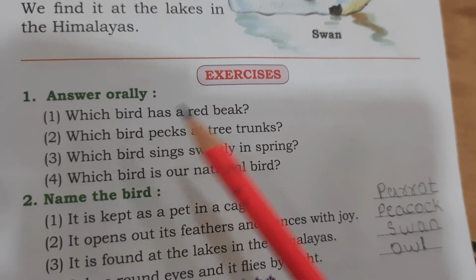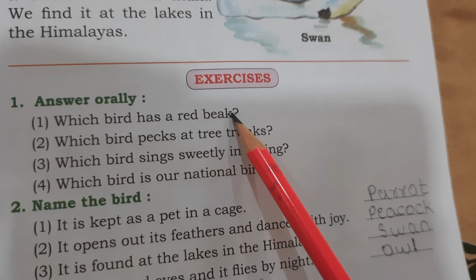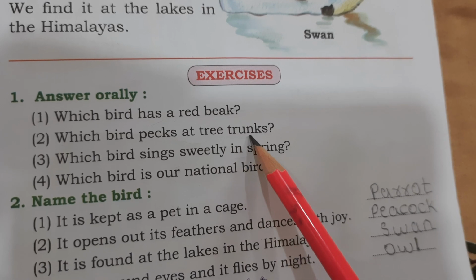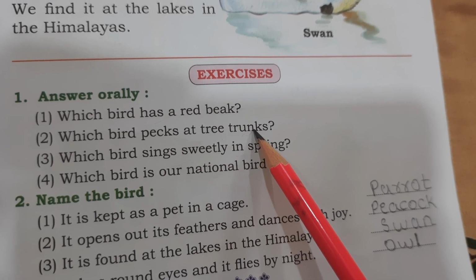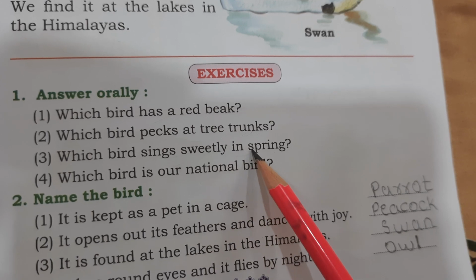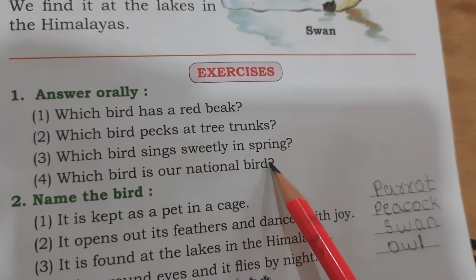Which bird has a red beak? Parrot. Which bird pecks at tree trunks? Woodpecker. Which bird sings sweetly in spring? Cuckoo. Which bird is our national bird?